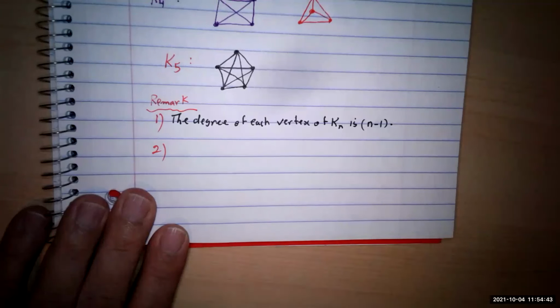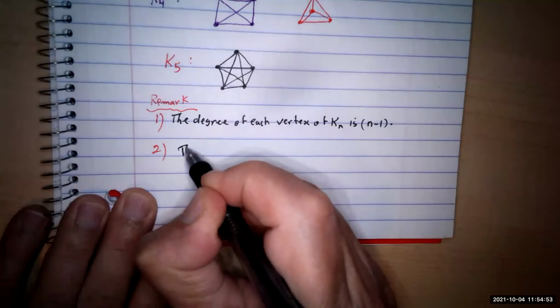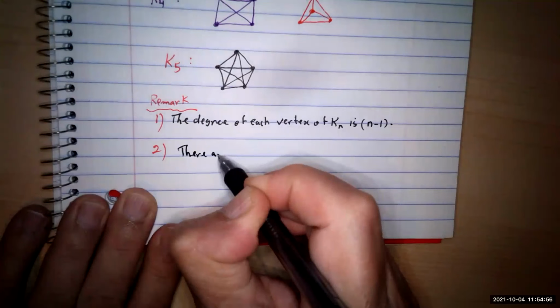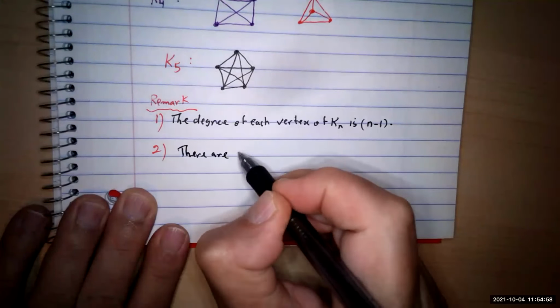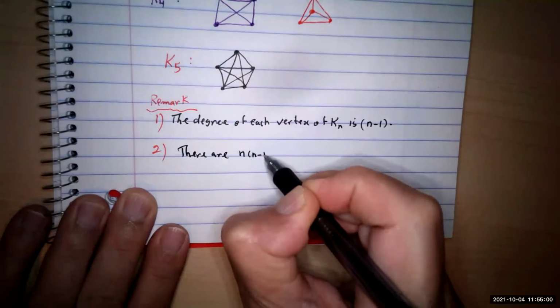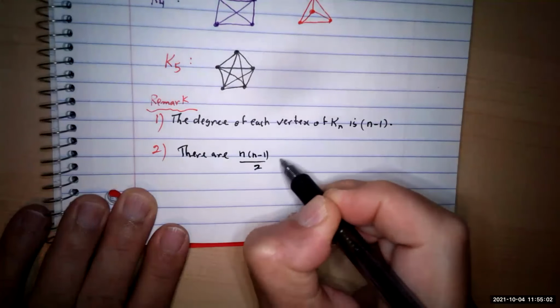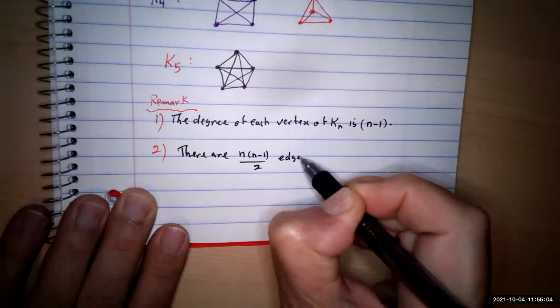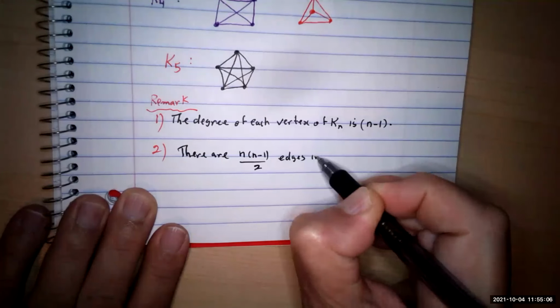So n times n minus 1 would be the total count, but each edge passes through 2 vertices. So there are n times n minus 1 over 2 edges in Kn.